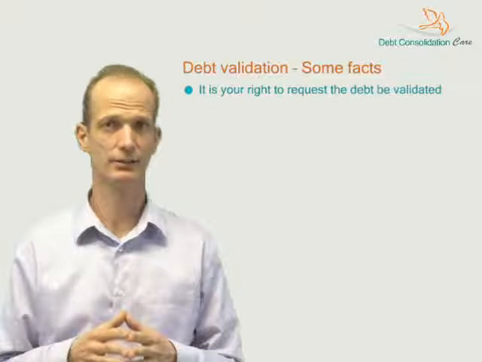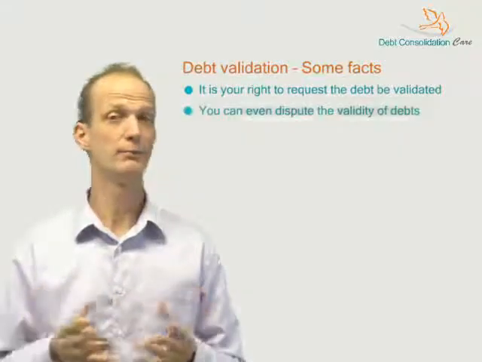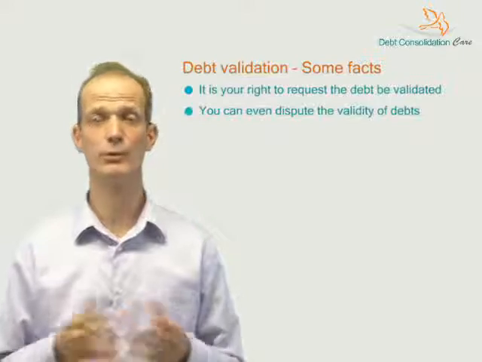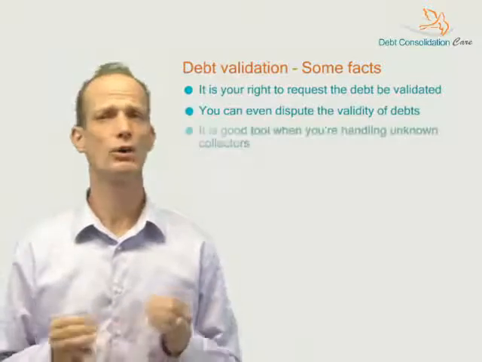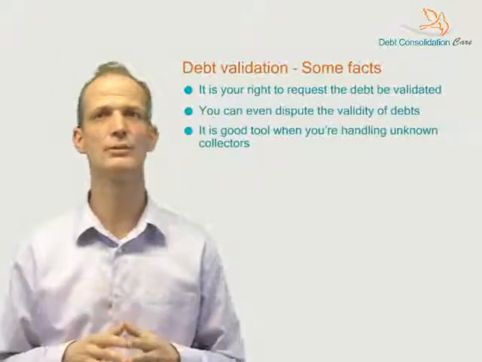It's now out with a debt collector, a debt buyer, whatever the case may be, even an attorney trying to collect the debt. It is your right to request that that debt be validated. You can even dispute the validity of a debt, whether you owe it, the amount. These are all good tools when you're dealing with some unknowns and dealing with collectors and amounts that seem inflated.